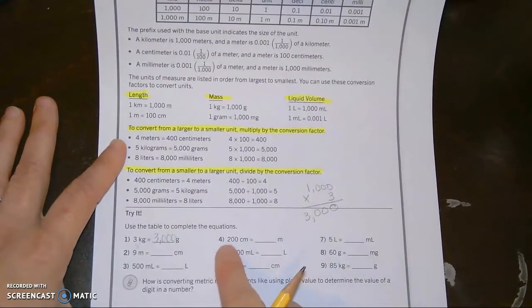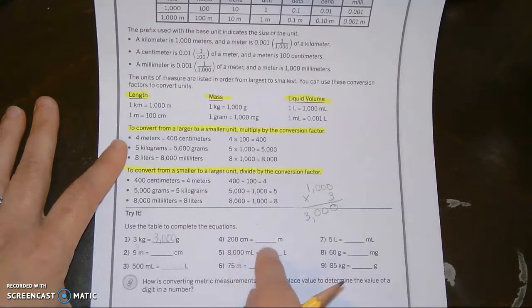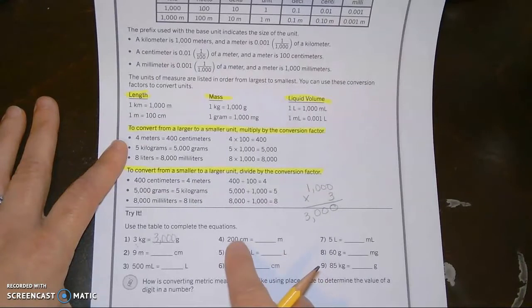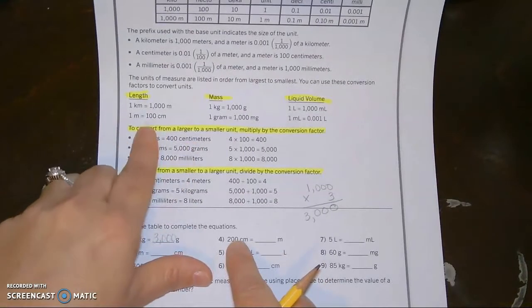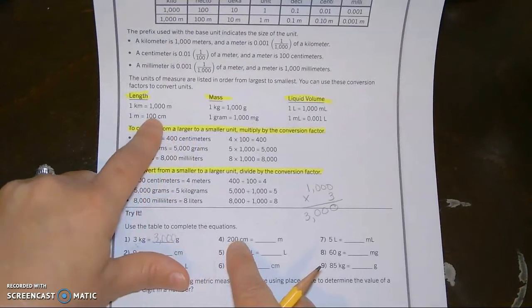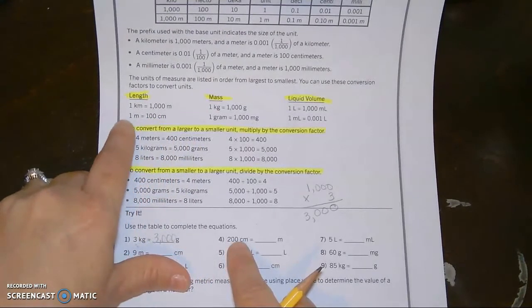And now let's look at, not number 2, number 4. We're going to go across right here. So we're going to convert centimeters to meters. Centimeters is a smaller unit of measure than meters. So here is an example of how we're going to divide to find the number of meters. So if you go up here and look at your conversion chart, there are 100 centimeters in 1 meter.